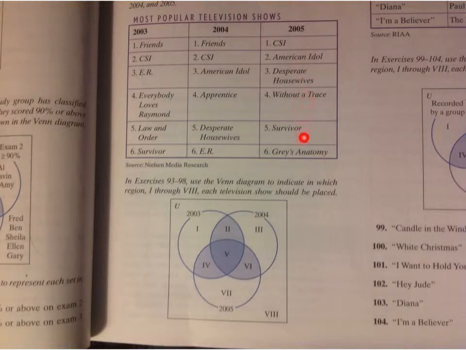but you see Friends is not listed all the way down. So where would Friends go? Well, it's in 2003, it's in 2004, so Friends would go right here at number 2. And then you would work through this, and you would do CSI. CSI is in 2003, 2004, and 2005. So it's in all 3 years, so it's in the intersection of all 3 years. Okay? And then you can go to ER.